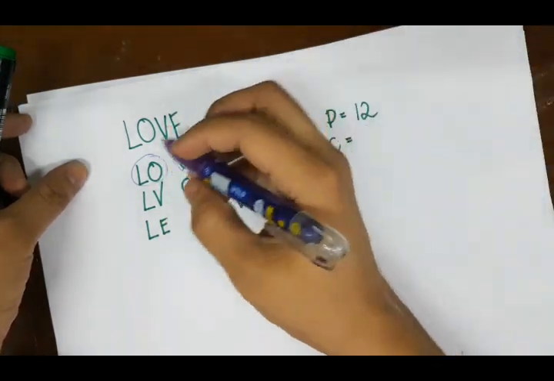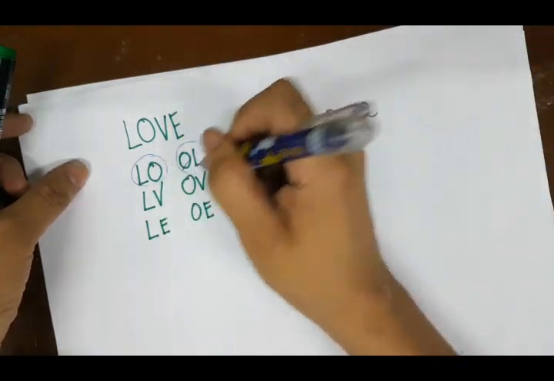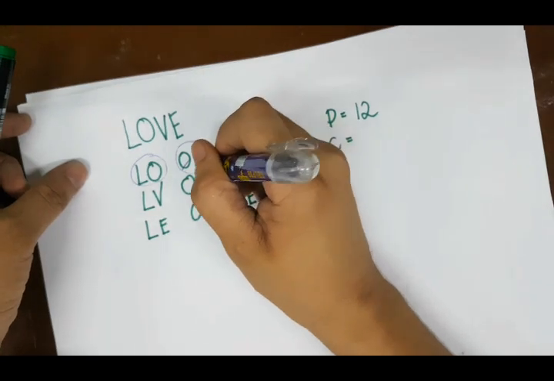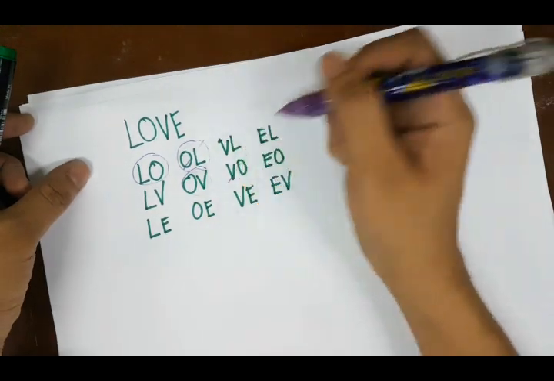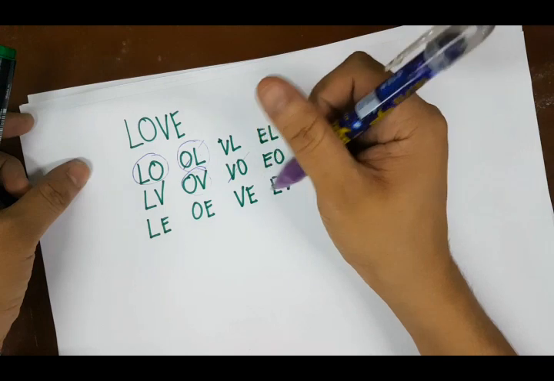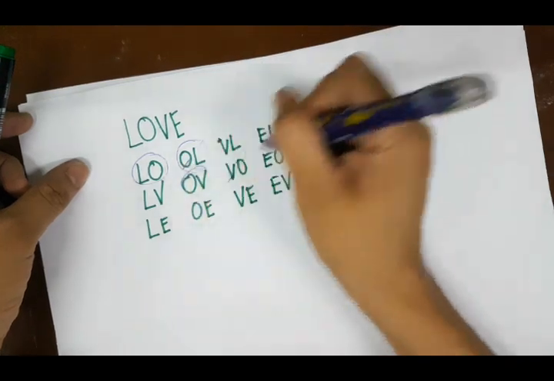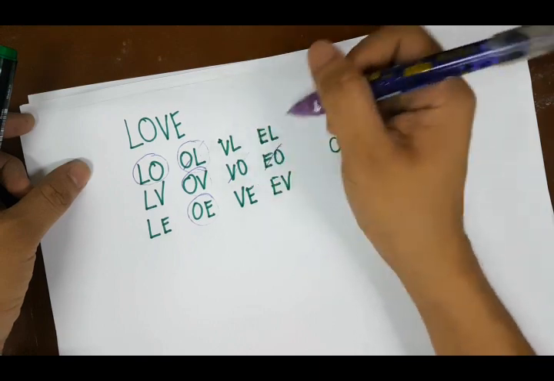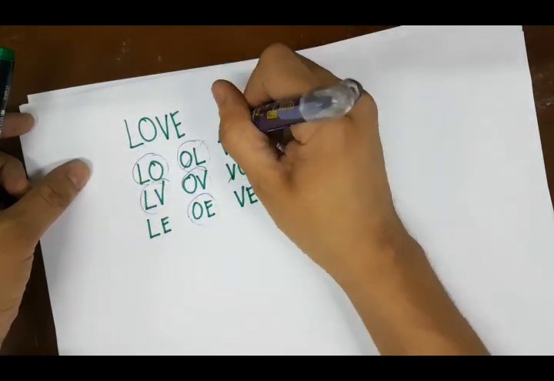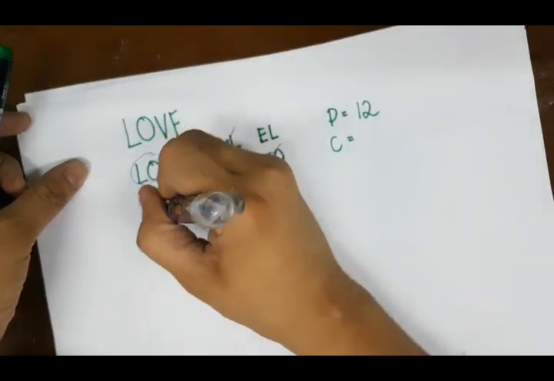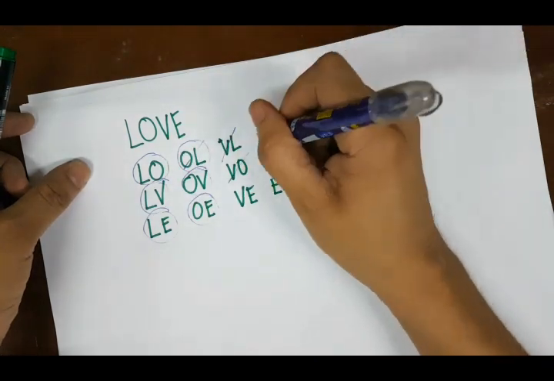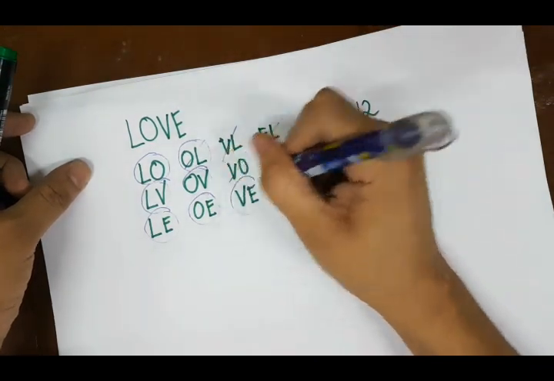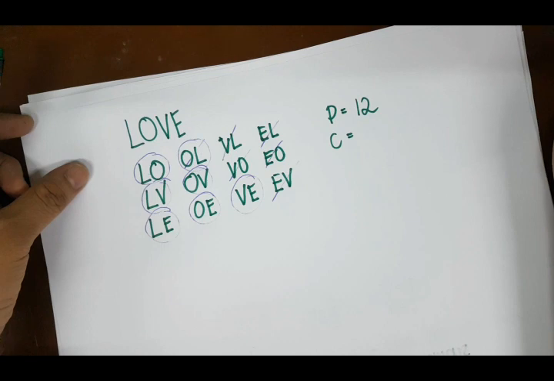So OL, how about OV? So OV, VO is not counted. OE, EO is not counted. LV, VL is not counted. LE, EL is not counted. VE, EV is not counted.